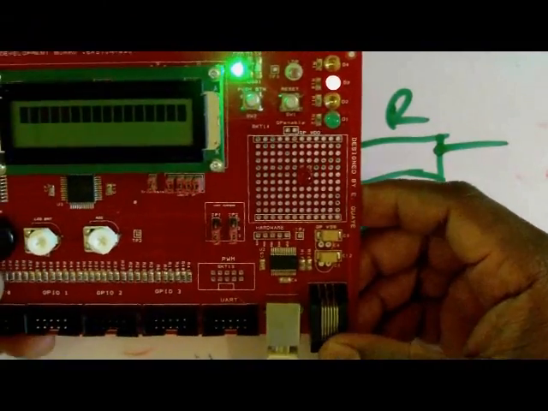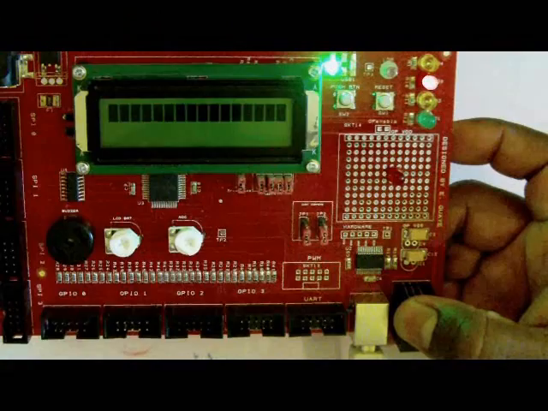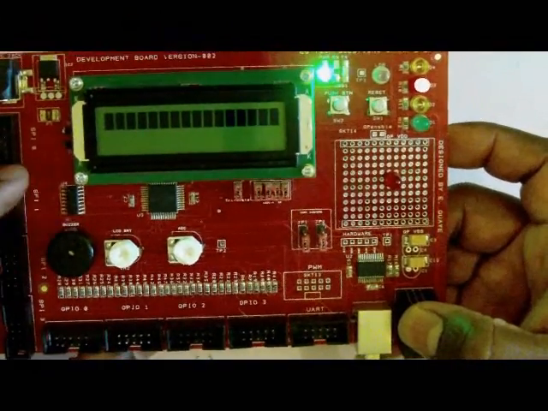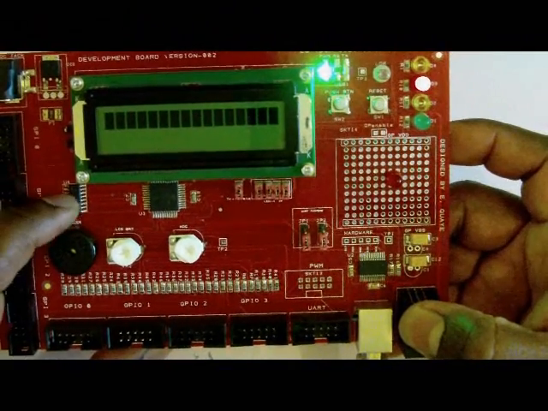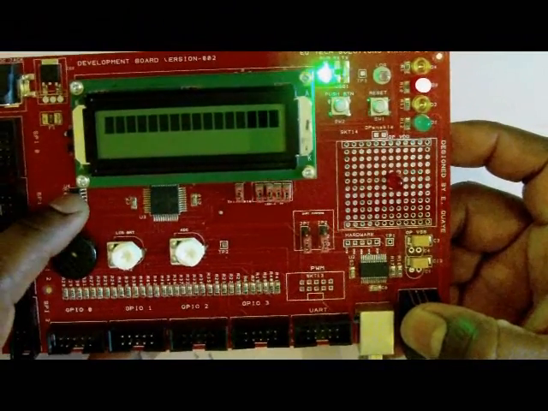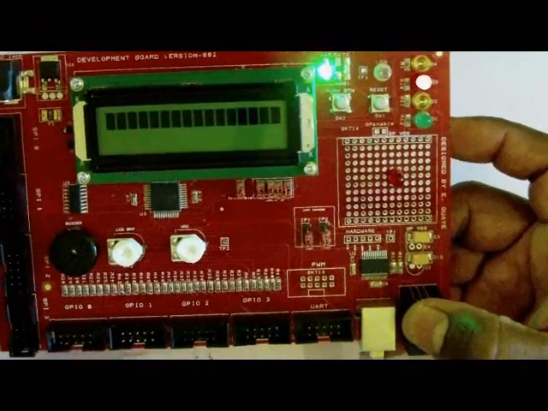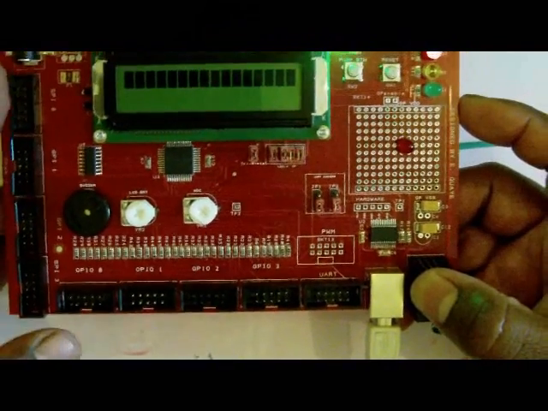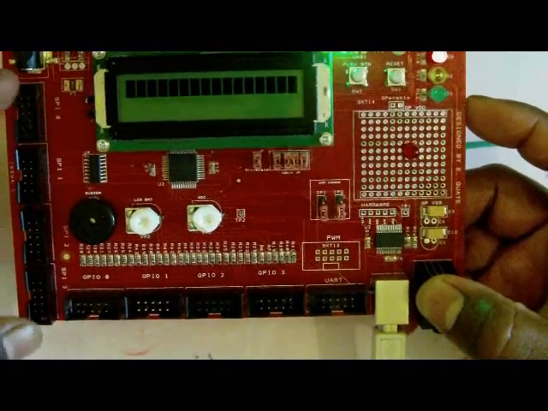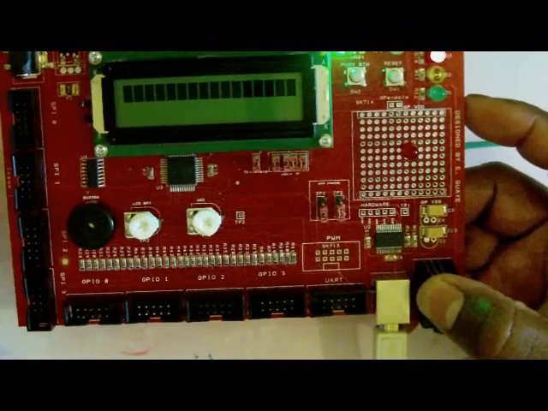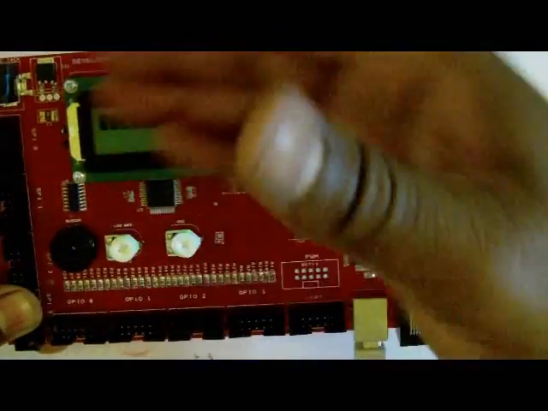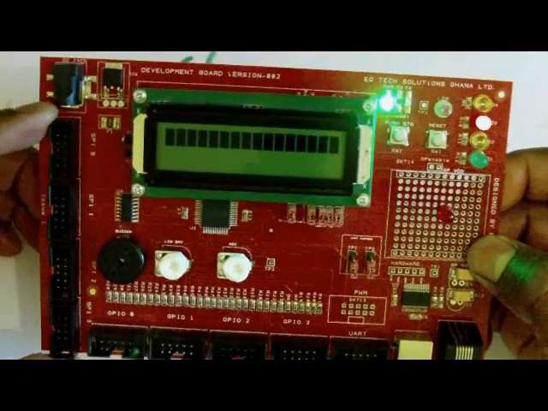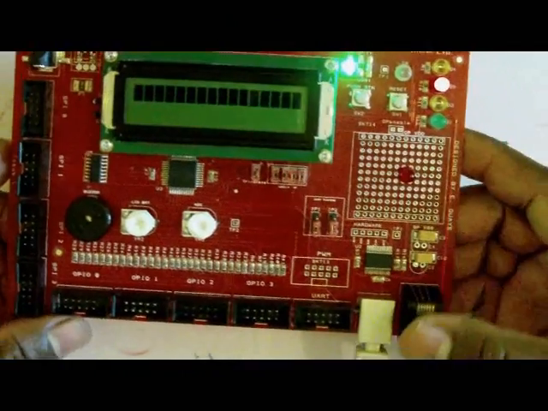Now, we've got a tiny chip here. I will explain it later, but it's the chip which is responsible for the SPI interface. That means I can connect about 4 SPI modules to my board and select them from the computer. So what this chip does is select which module to display on the LCD.